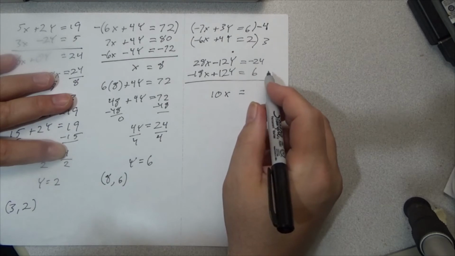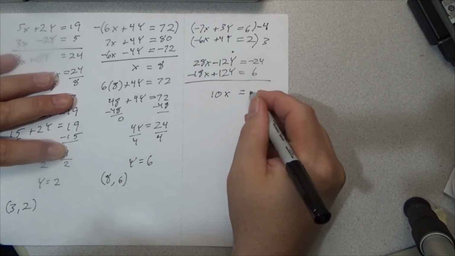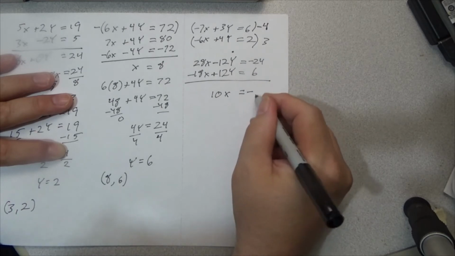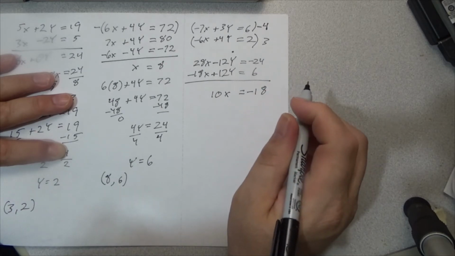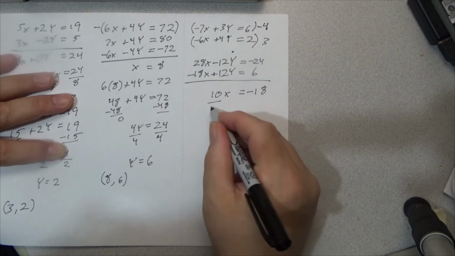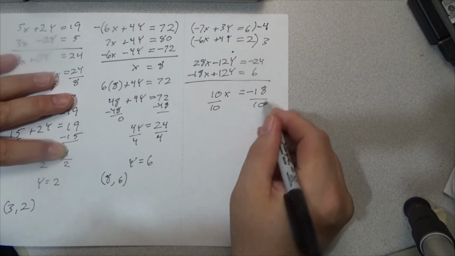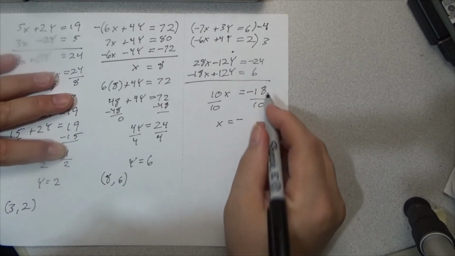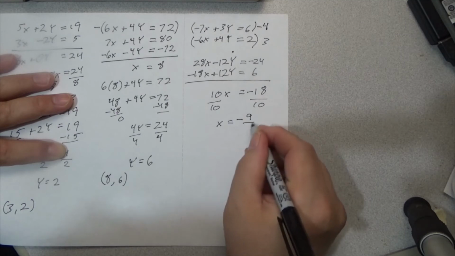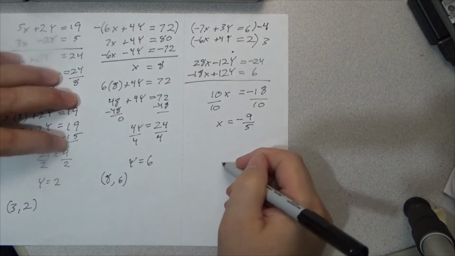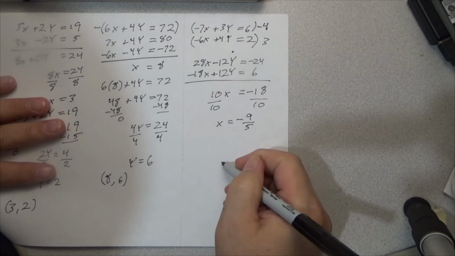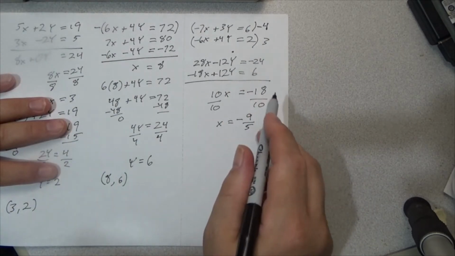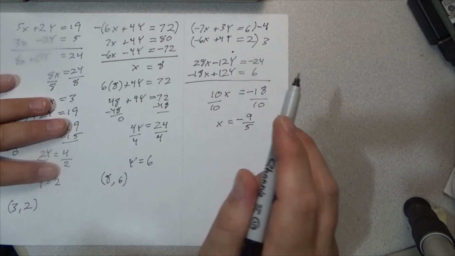Negative 24 plus 6 is a minus 18. Divide by 10. Divide by 10. And I have x is equal to a negative 9/5.